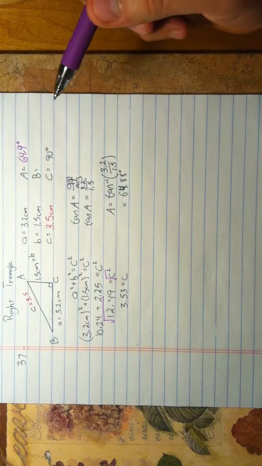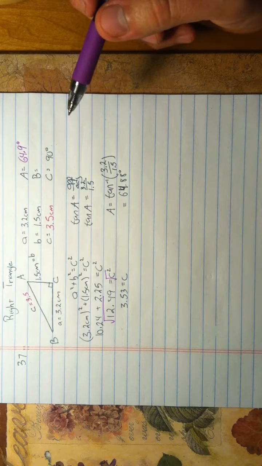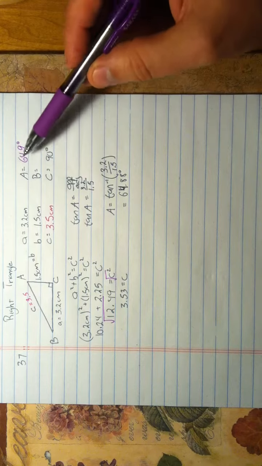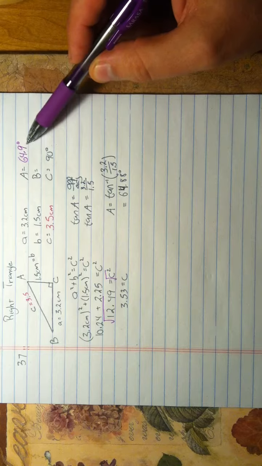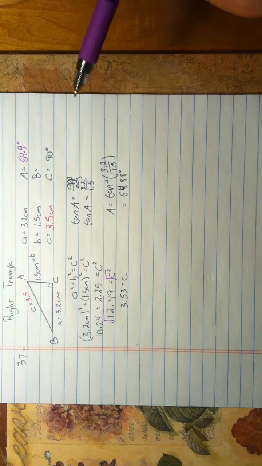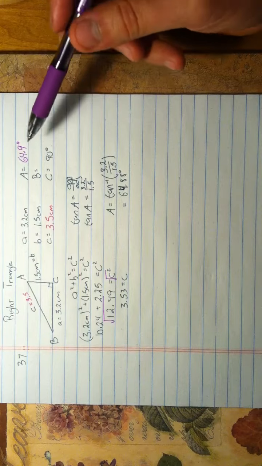Some of you who are following the method of significant figures might say, oh, this is 2 significant figures, so let's call this 65 degrees. But that's all a matter of judgment unless you're specifically told to use some method. So we can use whatever method we want, use our judgment.